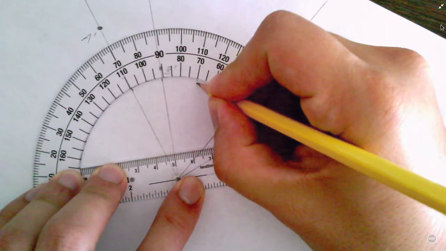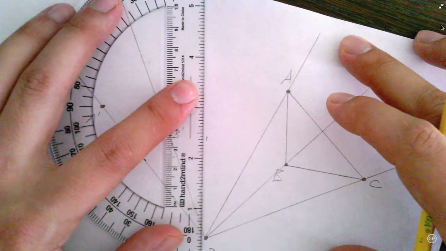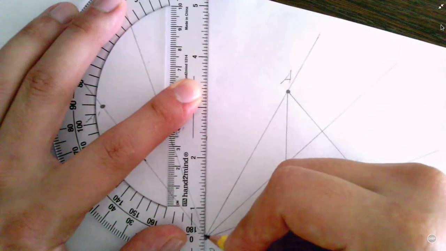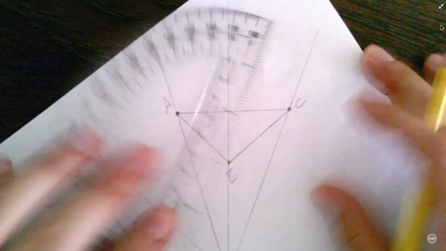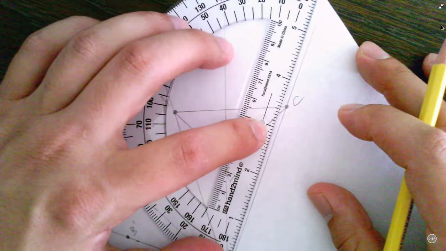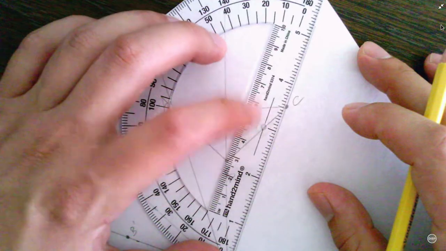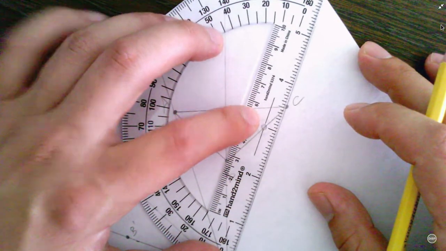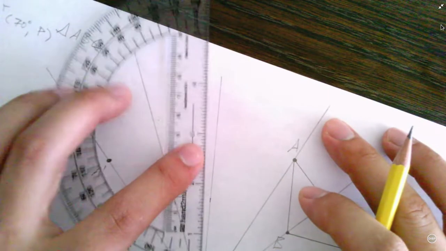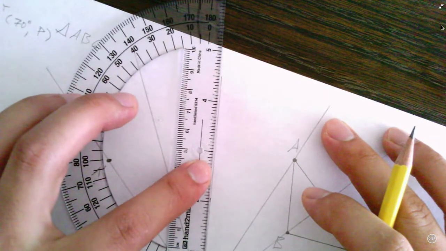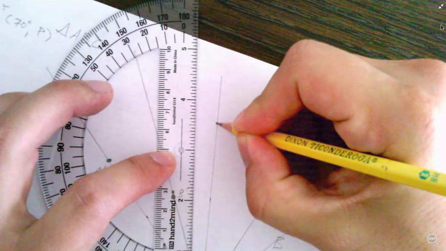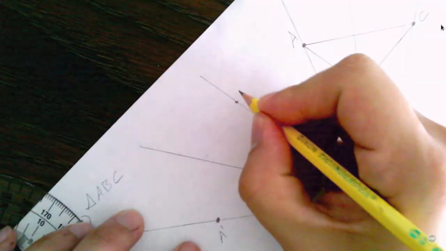Again at 70 degrees. Okay. Draw that line. Measure that one out. Three in the first tick past the half. Alright, so that's C prime.